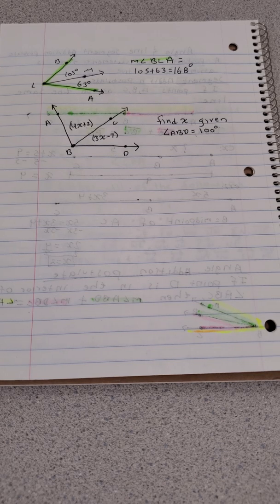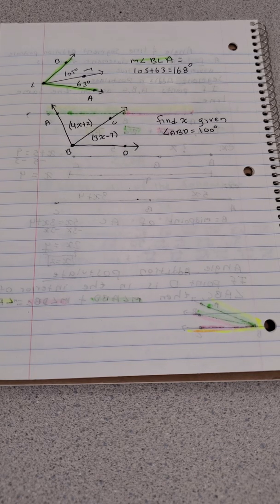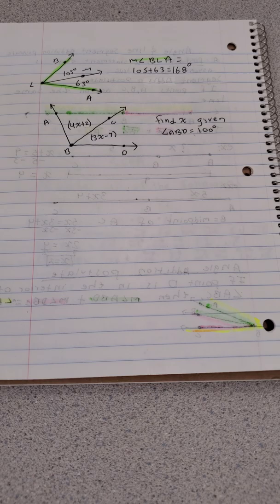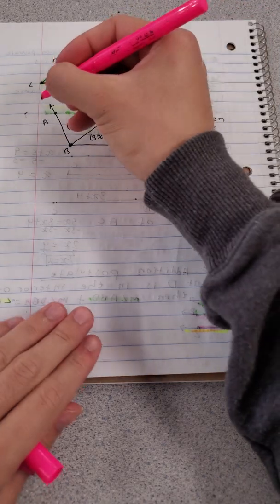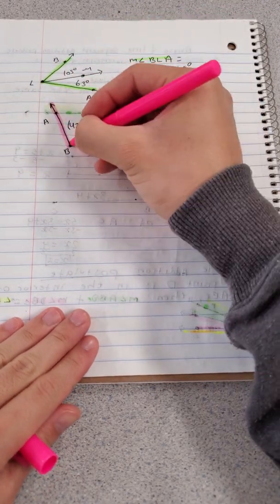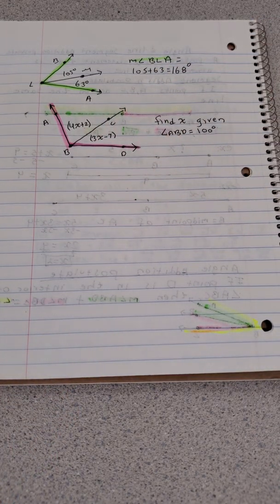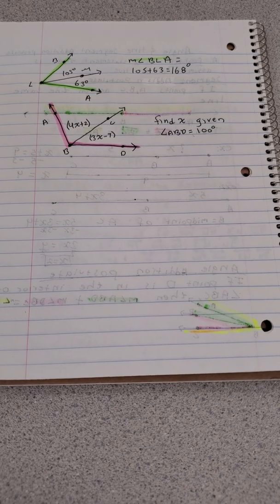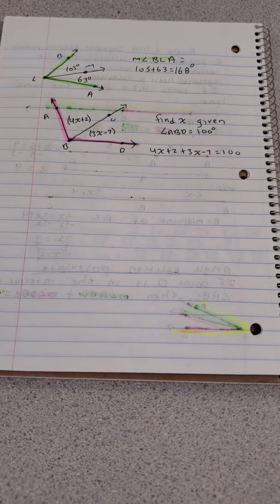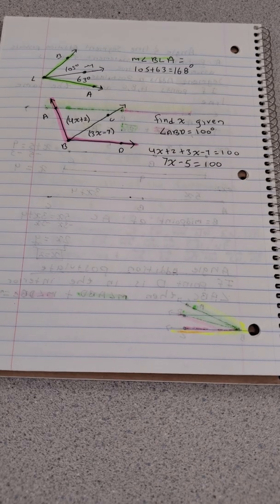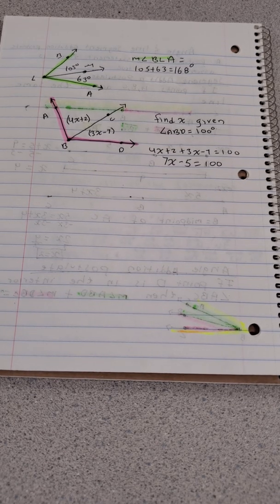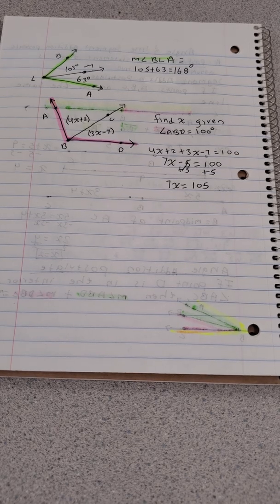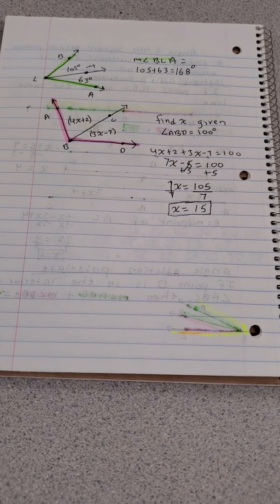So this next problem is asking us to find x given that angle ABD is 100 degrees. We can see that angle ABD is the bigger outside angle, so we know that if that equals 100, the other two smaller angles inside add up to equal 100. So we get our equation 4x plus 2 plus 3x minus 7 is equal to 100, and we start by combining our like terms. That gives us 7x minus 5 equals 100. We add 5 on both sides, and we get 105, divide by 7 on both sides, and we get x is equal to 15. That's the end of this video.